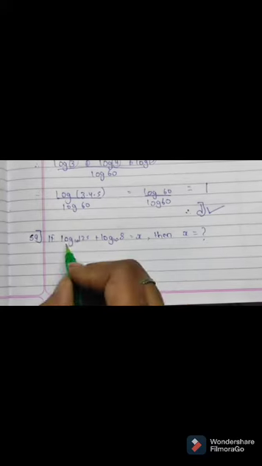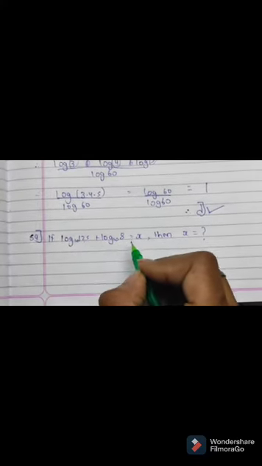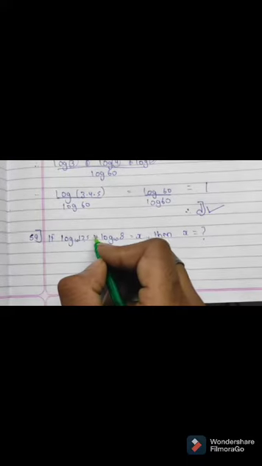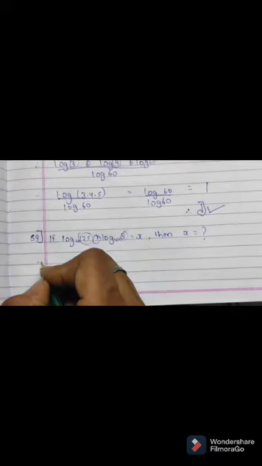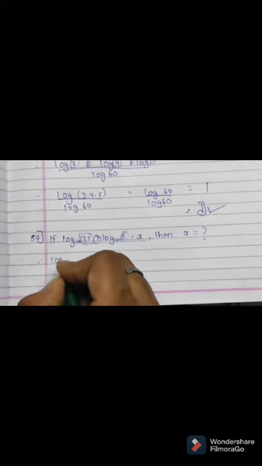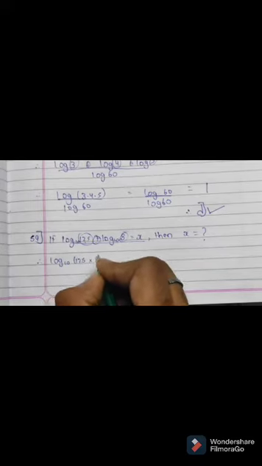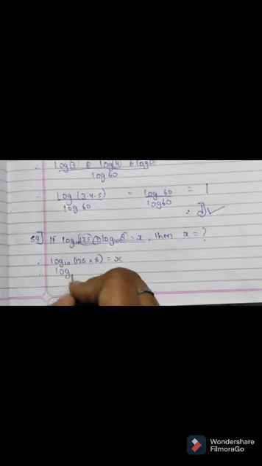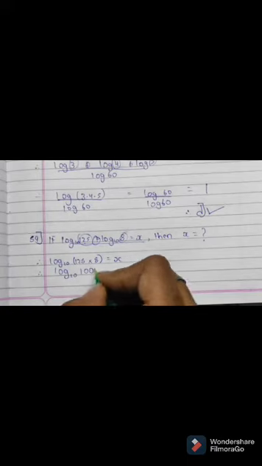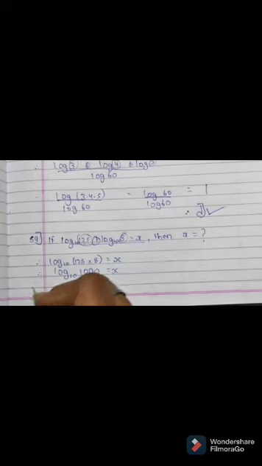Now here we need to find the value of x in log 125 to the base 10 plus log 8 to the base 10 equals x. Here we can see the plus sign, so we can multiply both terms. Therefore we can write this whole as log to the base 10 of 125 into 8 equals x. Therefore log of 1000 to the base 10 equals x.